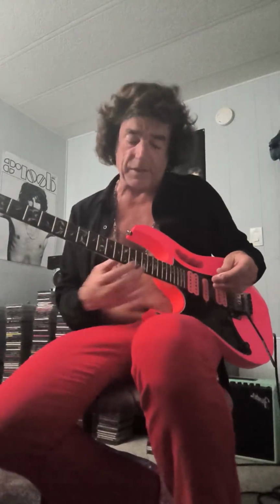Okay, now the majors. I know it may sound boring, but I'm doing it anyway. Sorry about that. Major modes can all have the third flatted, can't they? Let's pick the key of G. So what are the major modes? The major modes are Lydian, Ionian, and Mixolydian. So let's start with G Mixolydian.